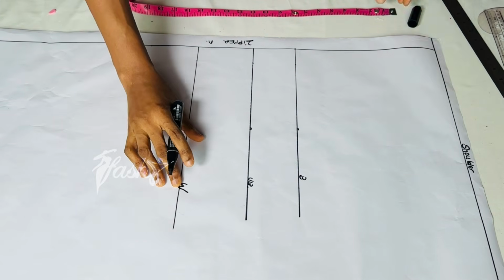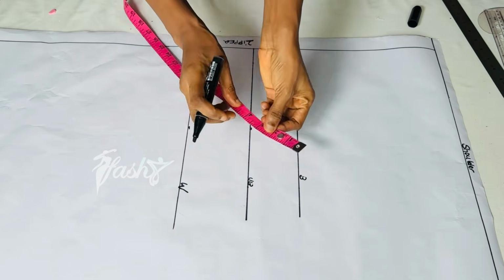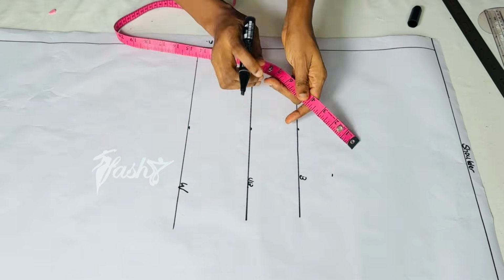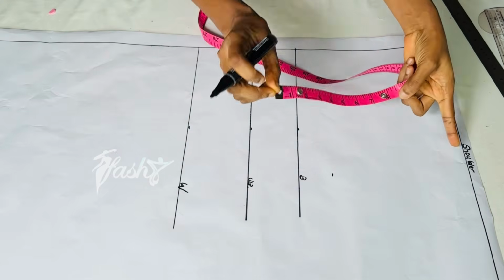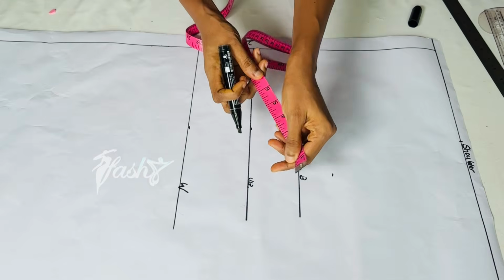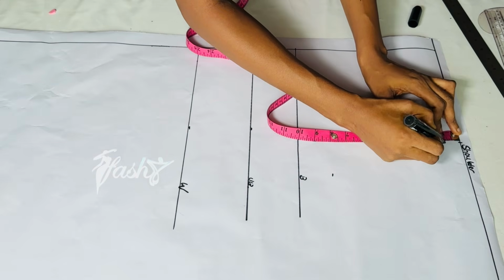Now, after getting out these three lines, we are going to go to the next step, which is our chest line. I'm going upward from my bust line with 2 inches to determine my chest line. Now, after doing that, we're going to go to our shoulder line to take our shoulder measurement divided by 2.